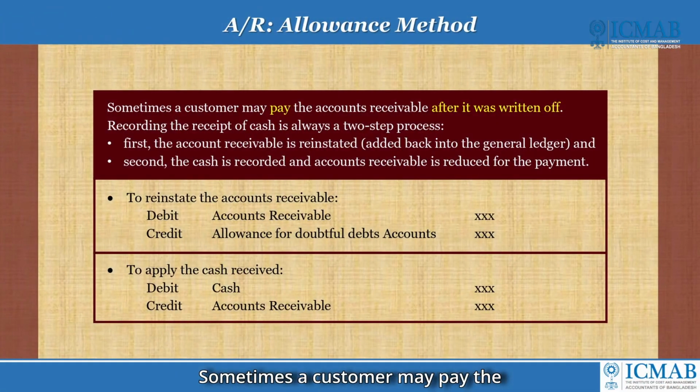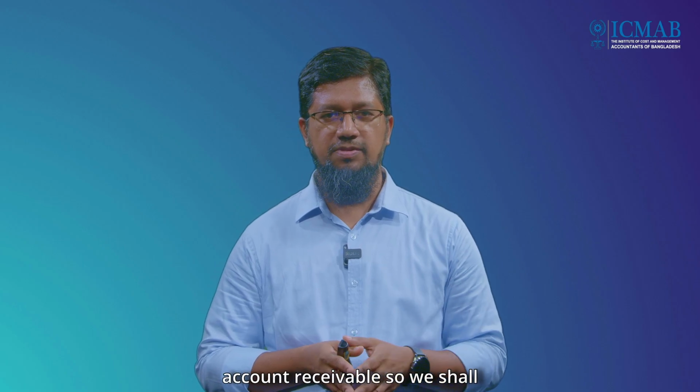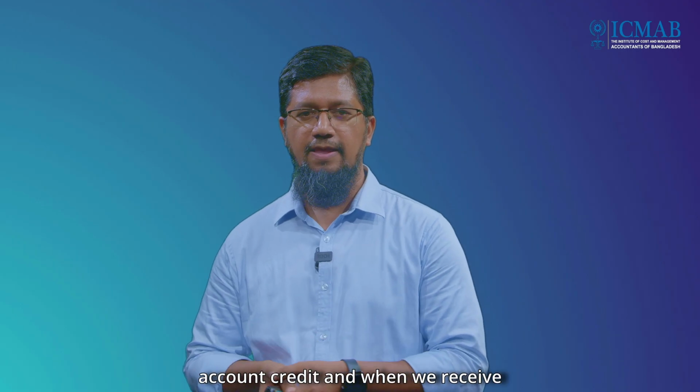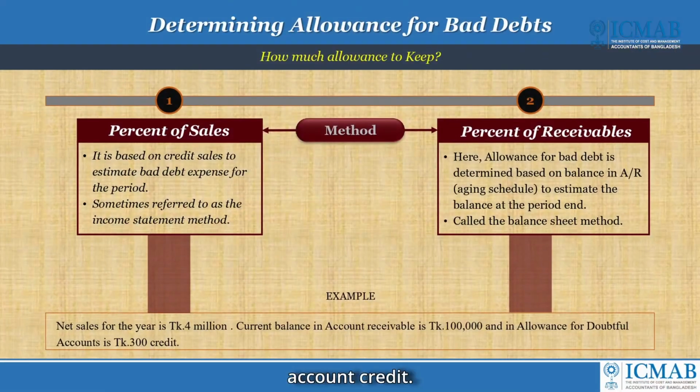Sometimes a customer may pay the accounts receivable after it was written off. Recording the receipt of cash is always a two-step process in this case. First, the account receivable is reinstated, that means added back into the general ledger, and second, the cash is recorded and accounts receivable is reduced for the payment. So we need to give two journal entries. First, we need to reinstate the account receivable: accounts receivable account debit and allowance for doubtful debt account credit. And when we receive cash, we shall give the journal entry: cash account debit and accounts receivable account credit.